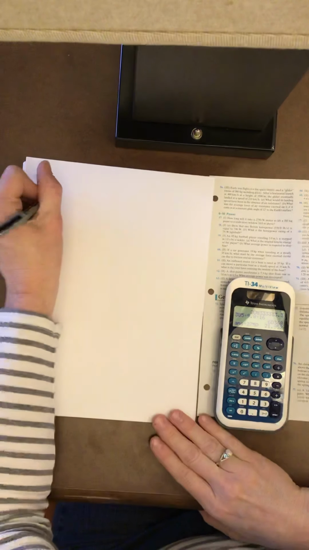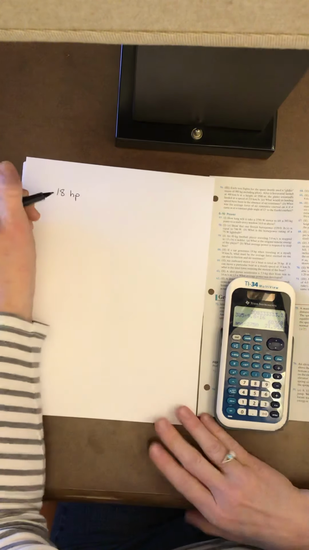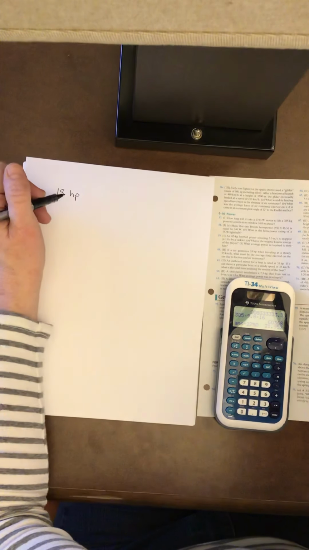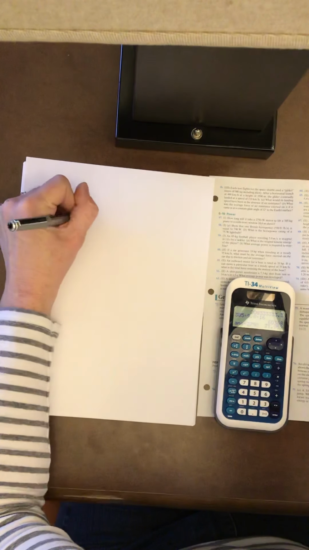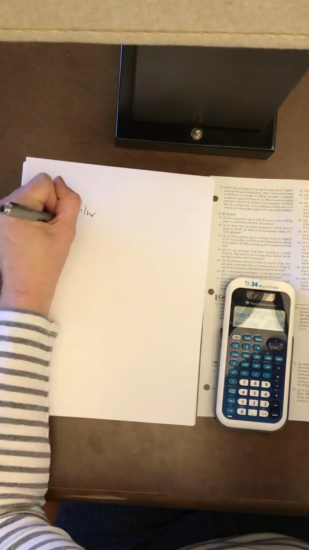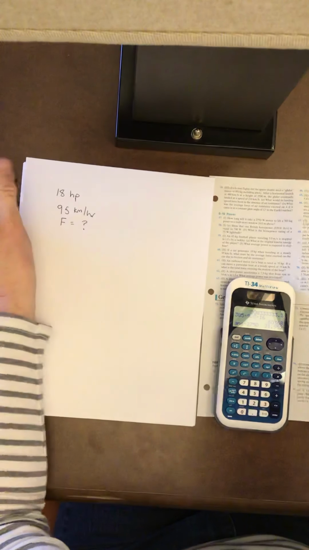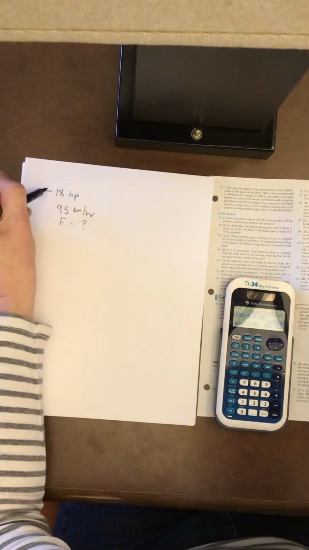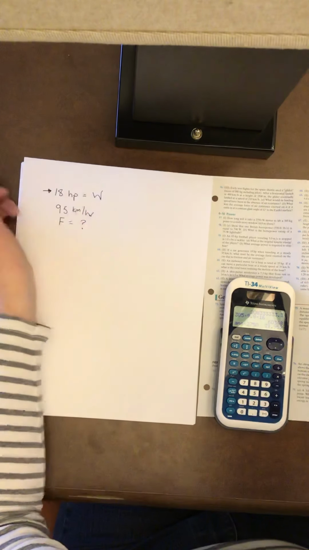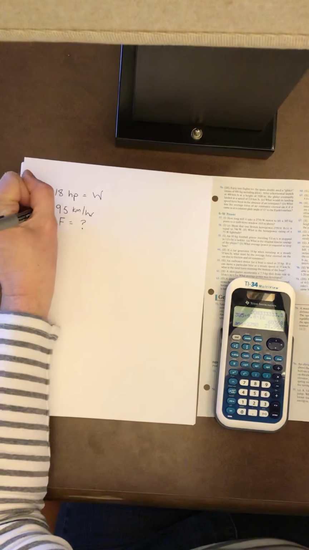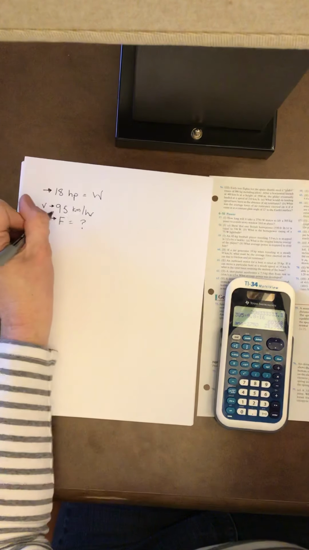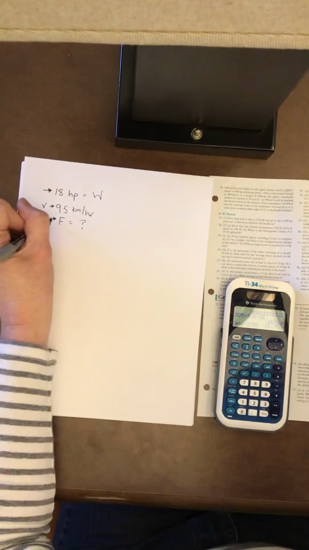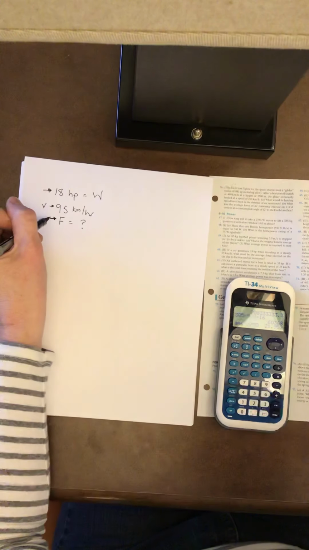If a car generates 18 horsepower, so horsepower is the British or US unit for power, when traveling at a steady 95 kilometers per hour, what must be the average force exerted on the car due to friction? So I have a power measurement in funky units. I have a velocity also in slightly funky units, not meters per second. And I want to know the force needed to maintain that steady velocity, aka the force exerted by friction causing that velocity to be steady.